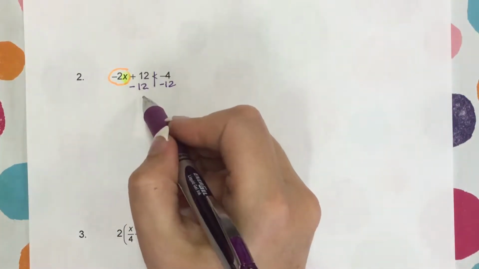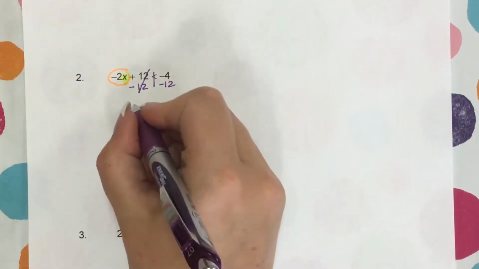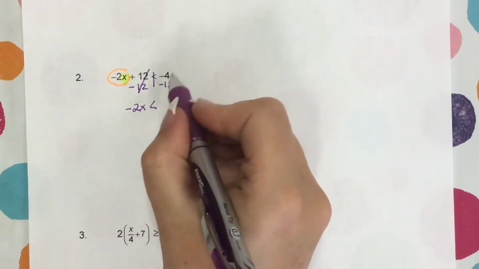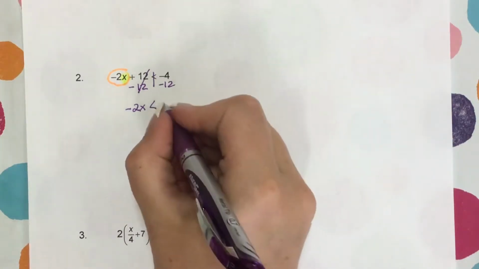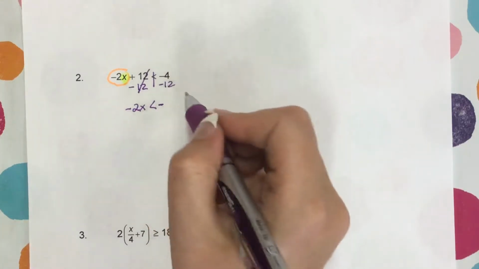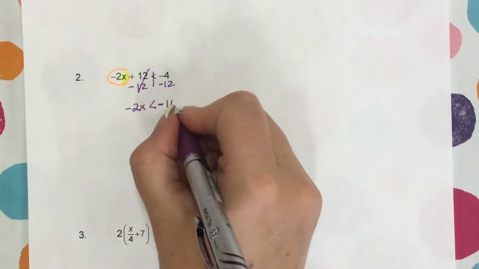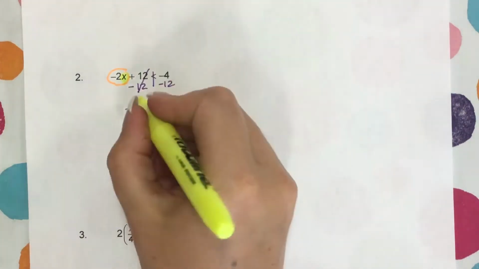This positive 12 and that -12 are going to end up being 0. So that means we're left with -2x on this side is less than -4 minus 12. So this is a negative and this is a negative. Whenever you're adding two negatives, you know that you have to keep the negative sign and just add the numbers, 4 plus 12, which ends up being 16. Okay, cool. So we're still trying to get x by itself.